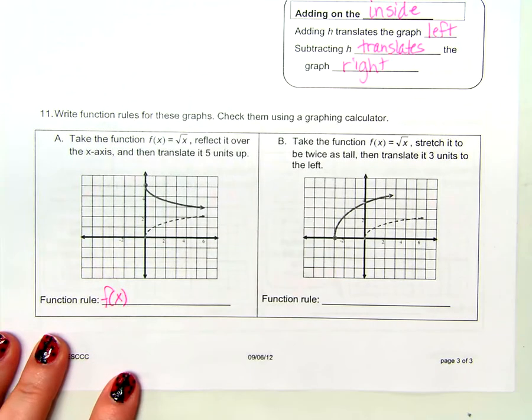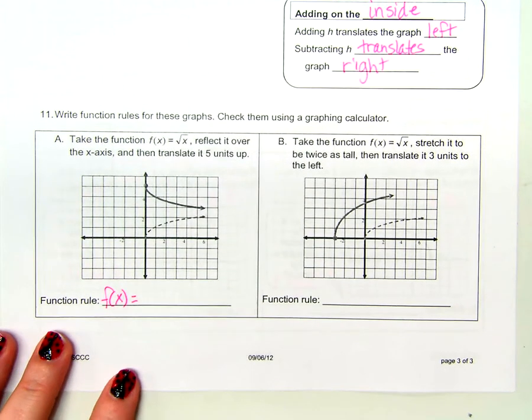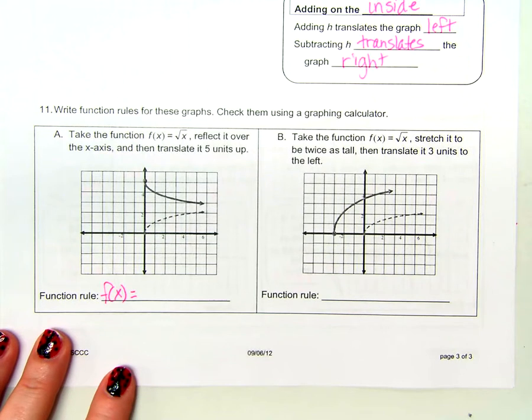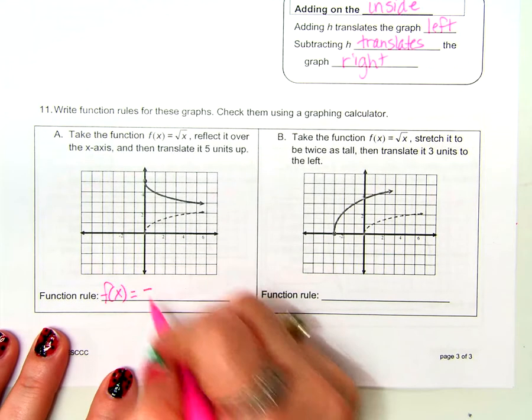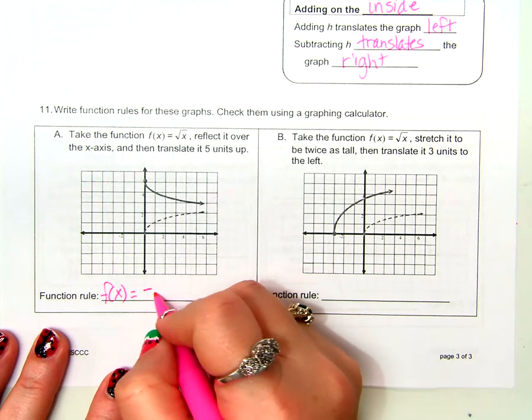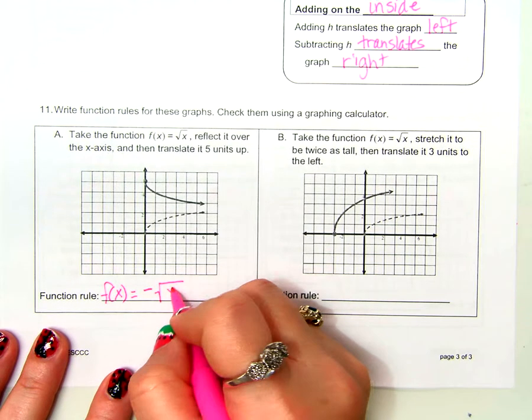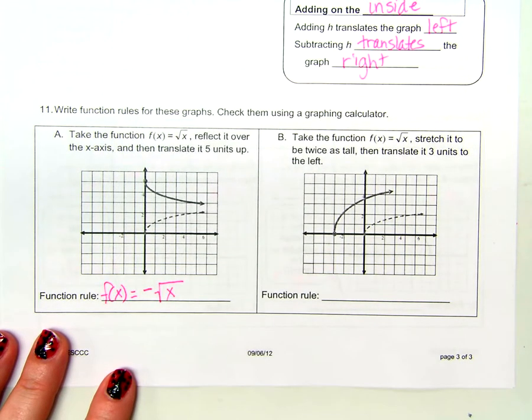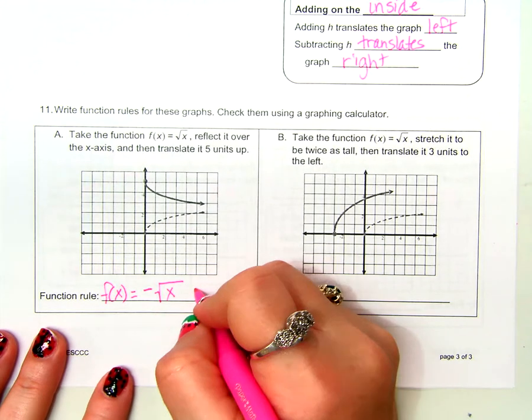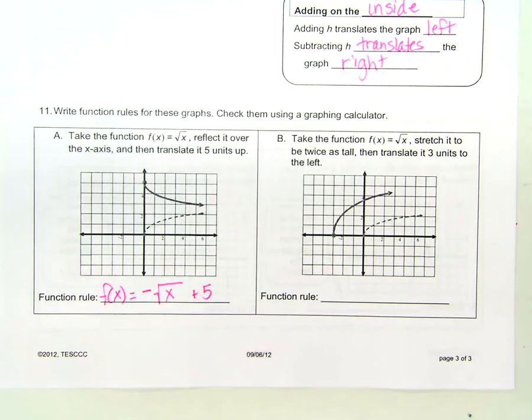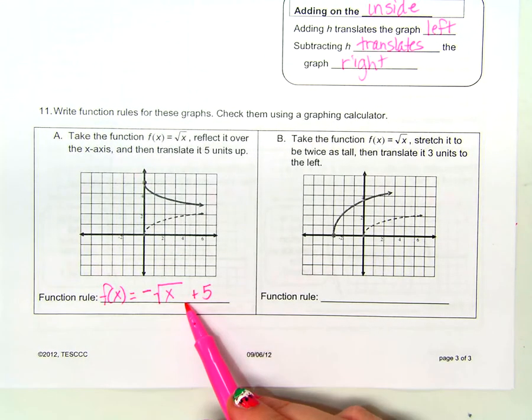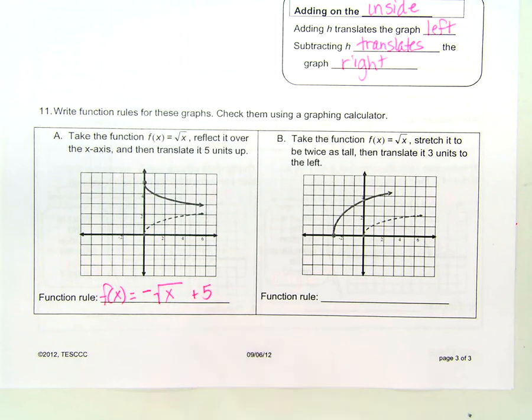Why didn't you say y equals? Why'd you say f of x equals? Oh, it's asking specifically for a function rule, isn't it? Okay. F of x equals a negative, and where did that come from? The reflection, good. And then square root of x. Oh, outside plus 5? So I have to be very clear that it's outside to put plus 5. Now, do I need that much space? No. But you have to make sure it's clear that you want it to be outside. Fair enough? Okay, so what about B?